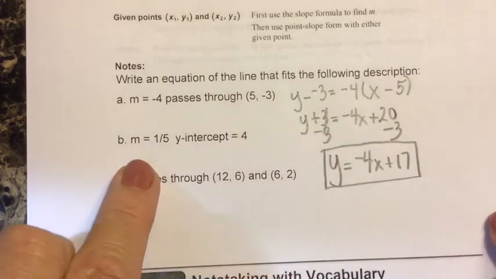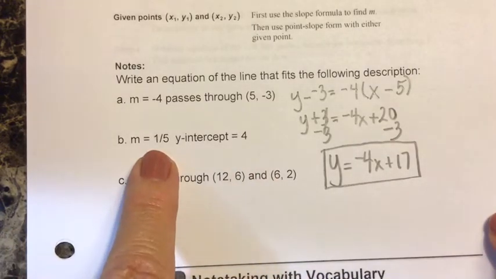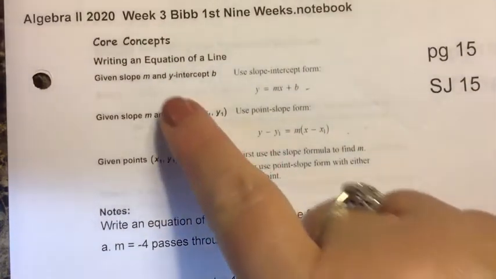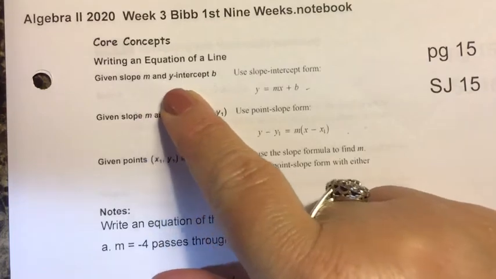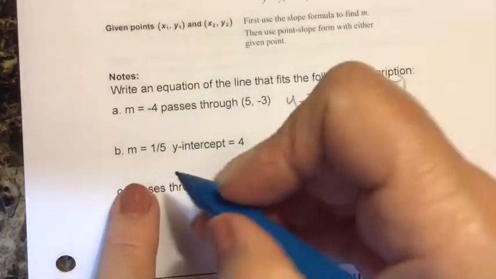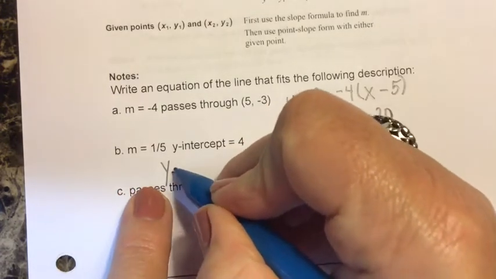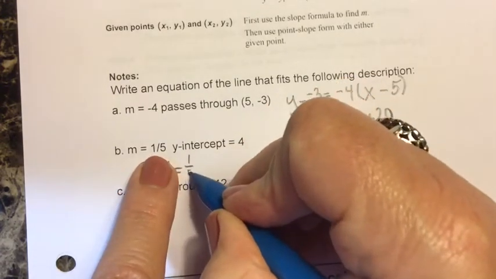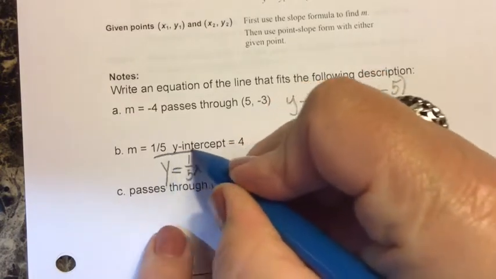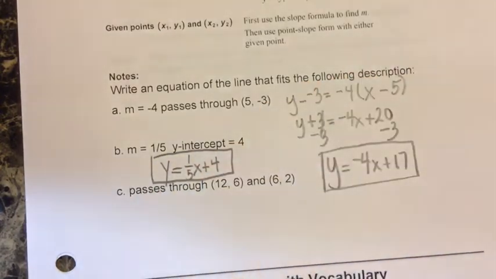For lowercase b, I have the slope and the y-intercept. Here at the top, it says if you have the slope and the y-intercept, just use slope-intercept form. So I'm going to substitute 1/5 in for the slope and positive 4 in for the y-intercept. That's the answer to letter B.